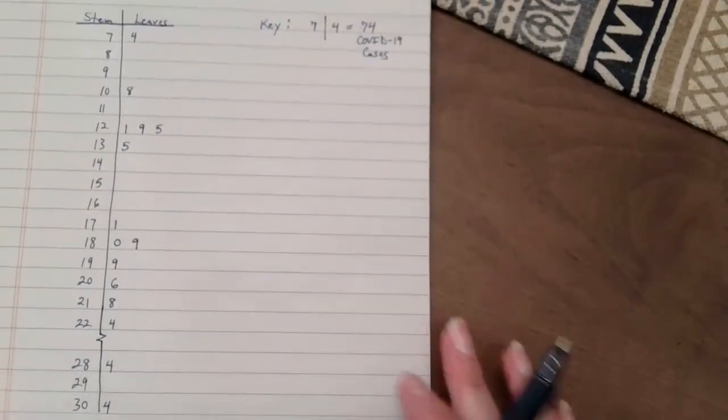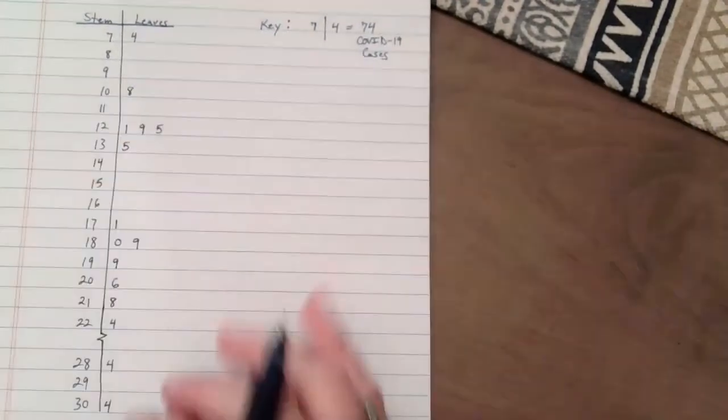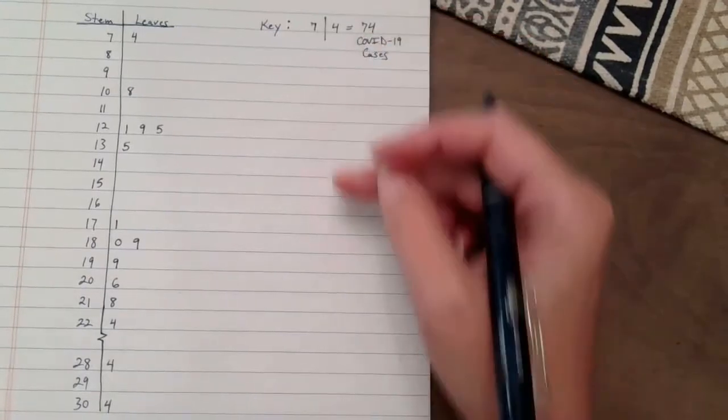All of your other data organizers organize the information and then you never get to see the individual numbers again. I might know a frequency for how often something occurs, but I won't know what the actual numbers are. So one of the bonuses of a stem and leaf display is that you can reclaim every single original data value by looking at it.